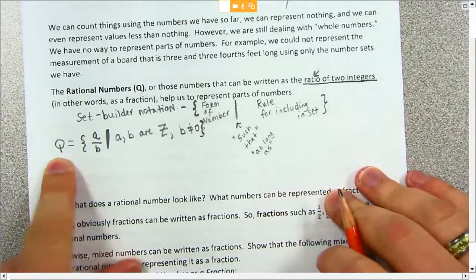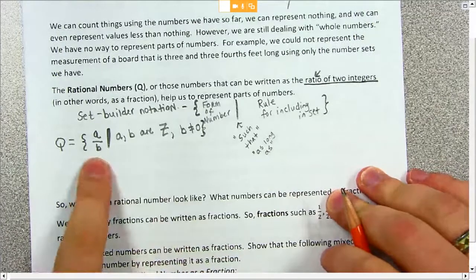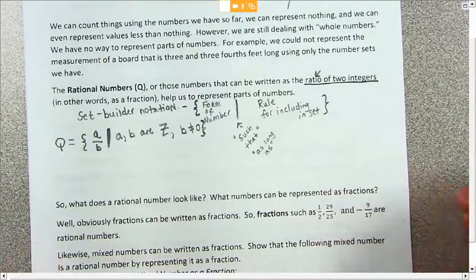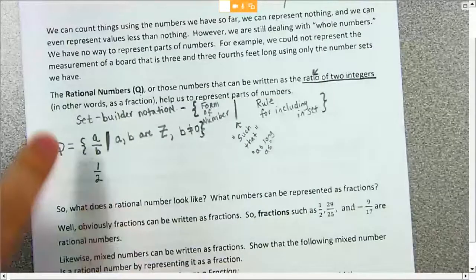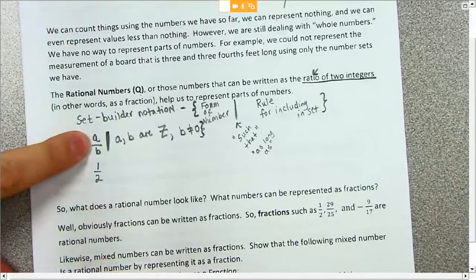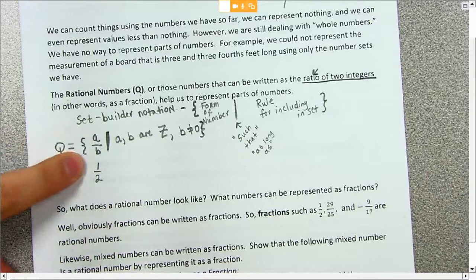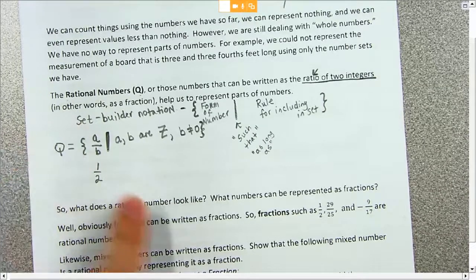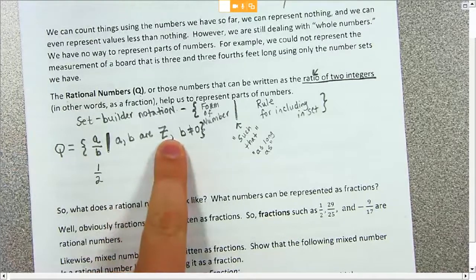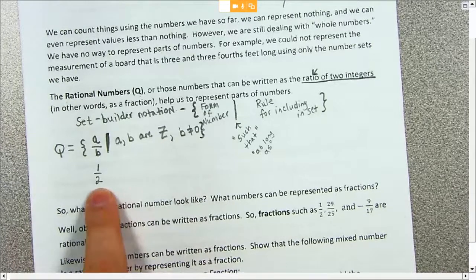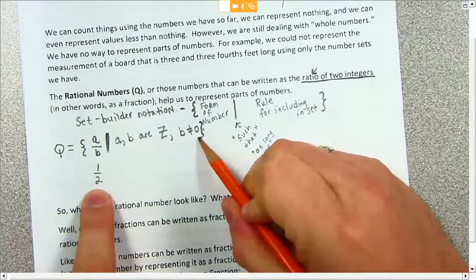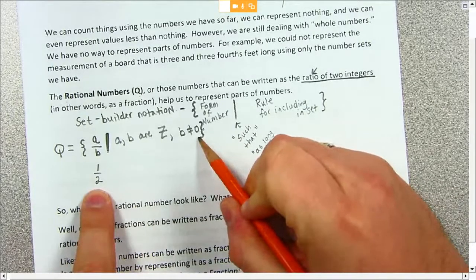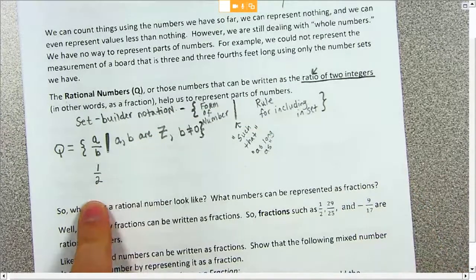All right, so if I have some numbers, like 1/2, I can look at 1/2 and say, does 1/2 look like this? Yeah, it's one number over another number, so it has this basic form. Is 1 an integer? Yep. Is 2 an integer? Yes, so it matches this. Is 2 equal to 0? Nope. So this fits. I can include 1/2, right?